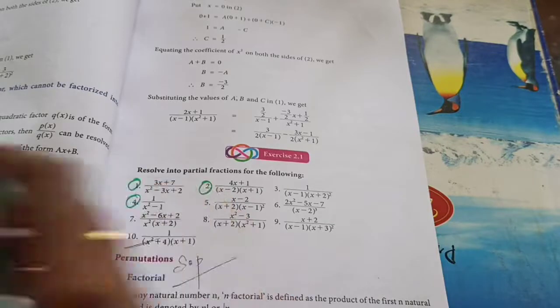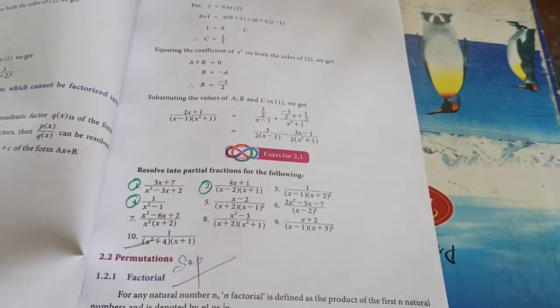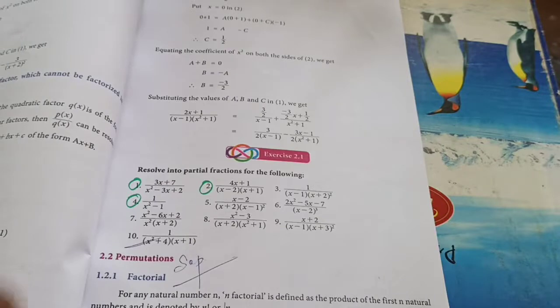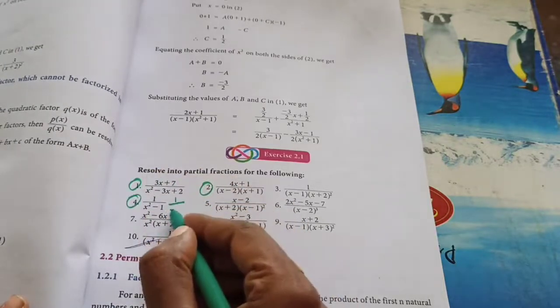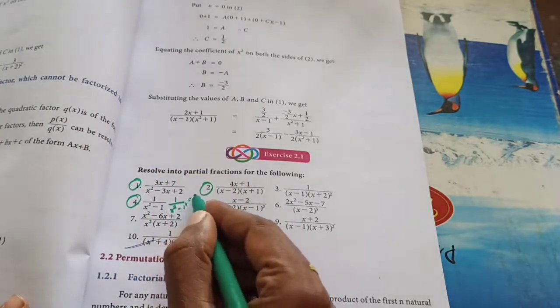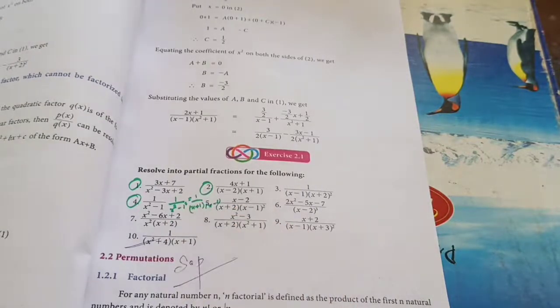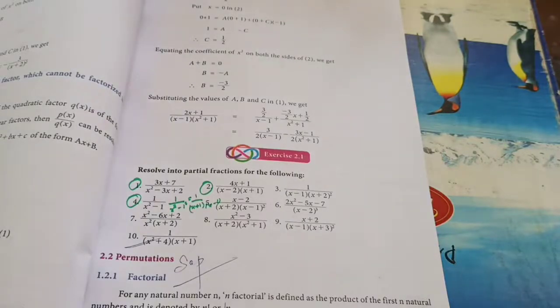Next, problem number 4 is your homework. What will you do for problem number 4? 1 by x square minus 1 is there, is it right? So we will split as 1 by x square minus 1 square, so 1 by (x plus 1) into (x minus 1). Understand? So what's your homework? Problem number 1, 2 and 4. Take down your homeworks please. Exercise 2.1, problem number 1, 2 and 4 is your homework.